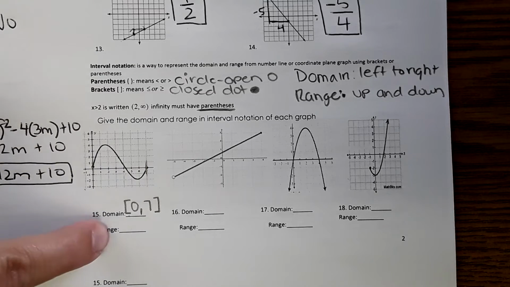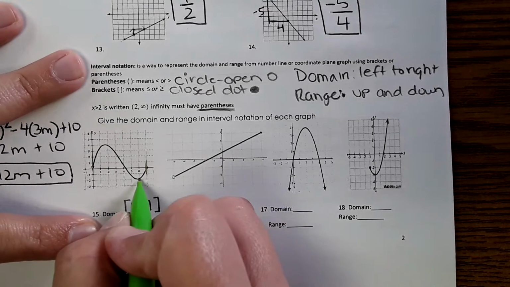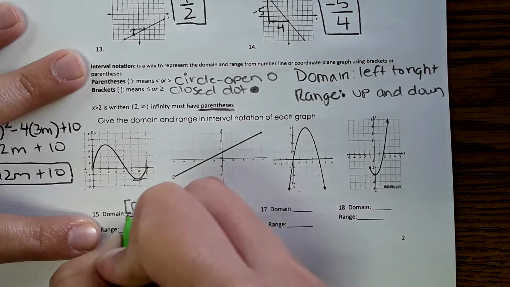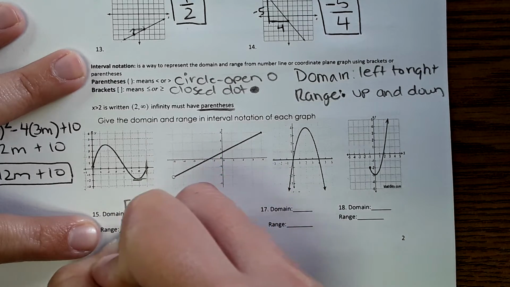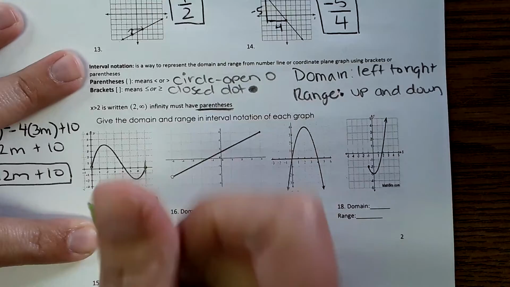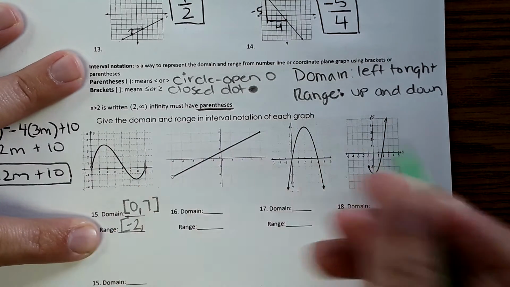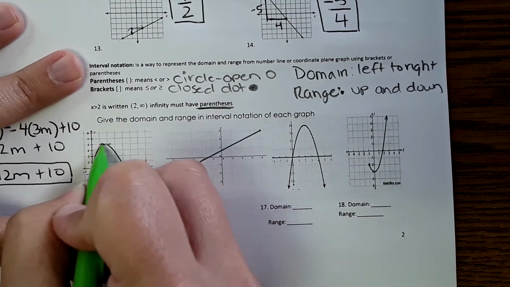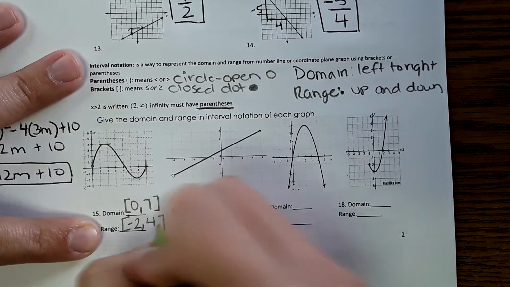So here, range is the y values. The lowest y value is right here at -2. If it's just that line meets -2, we use the bracket. And then the top one is at 4, using the bracket again.